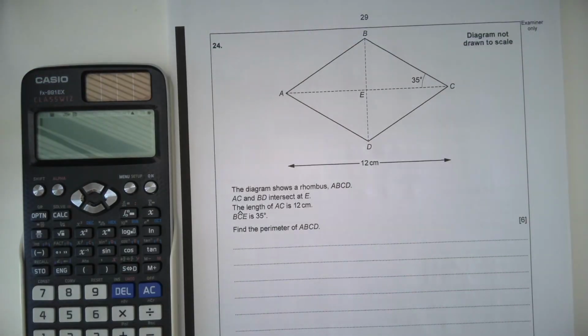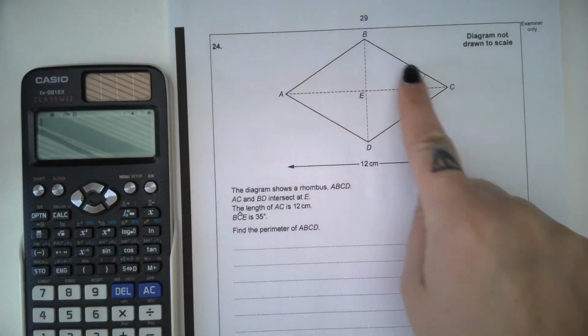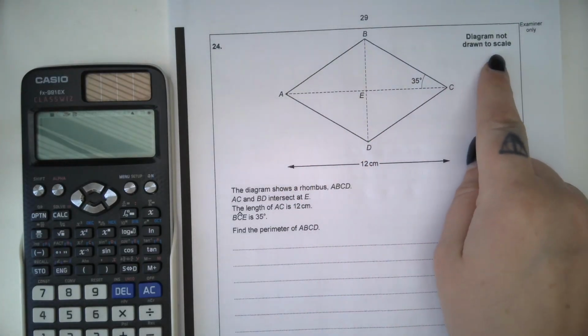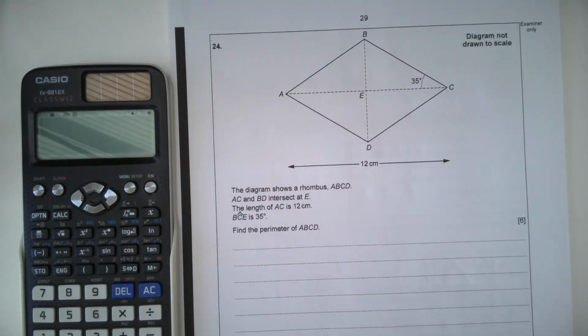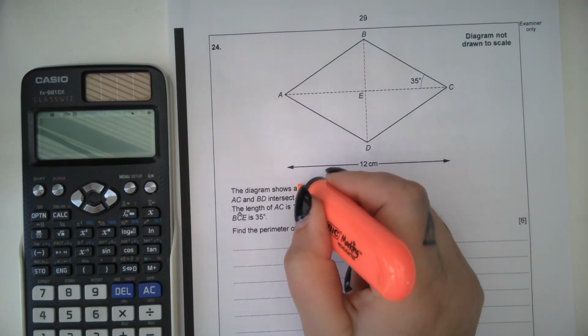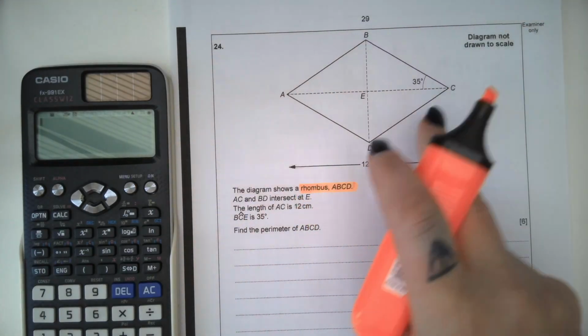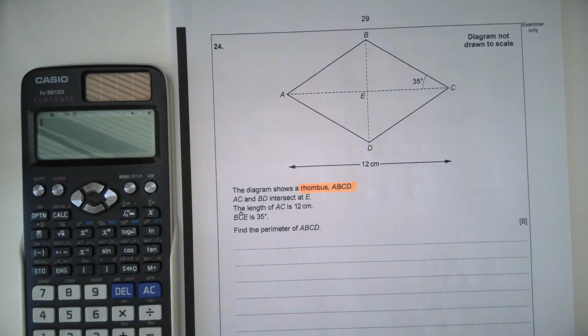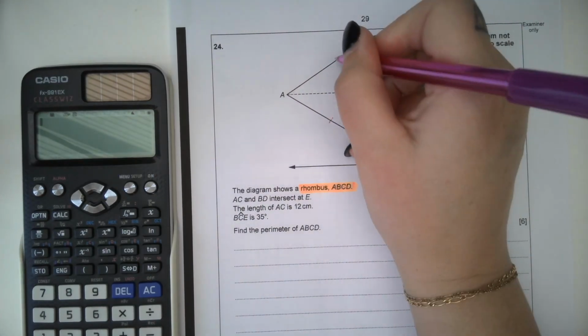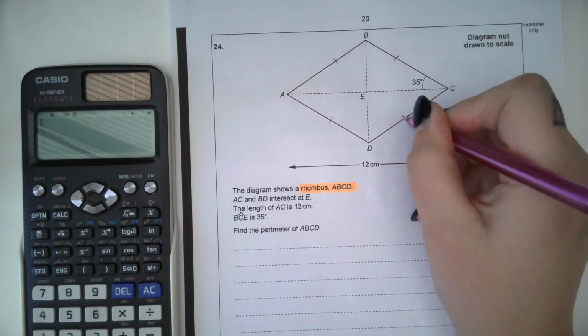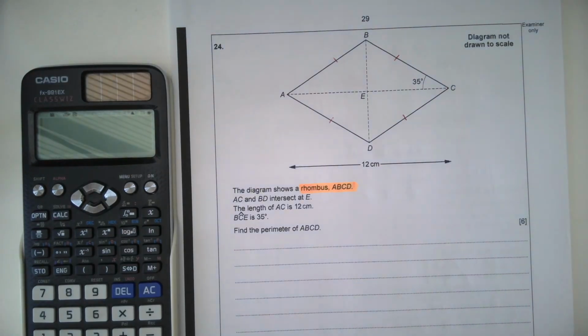Question 24. So we have a diagram here, not drawn to scale, so we can't measure anything directly from it. So the diagram shows a rhombus, A, B, C, D. Now a rhombus tells us that all of these sides are exactly the same size. Okay, so be aware of that just in case it's helpful.